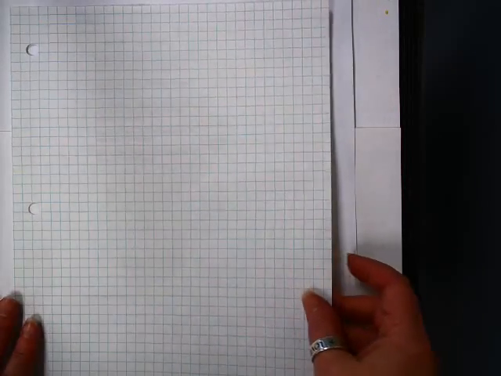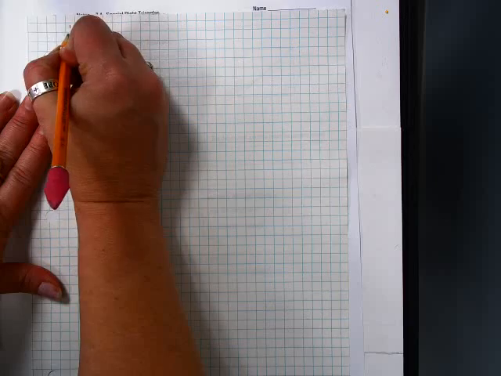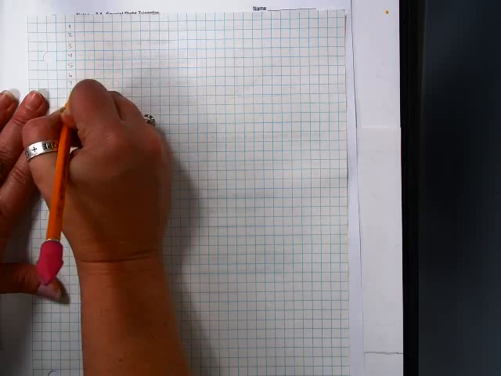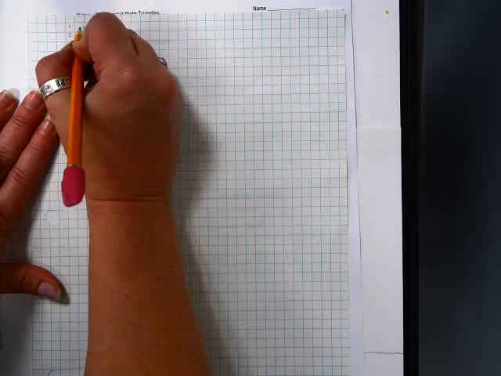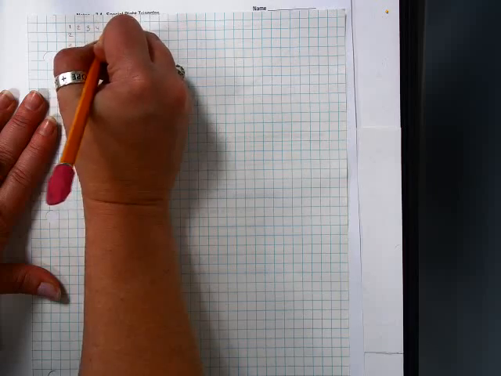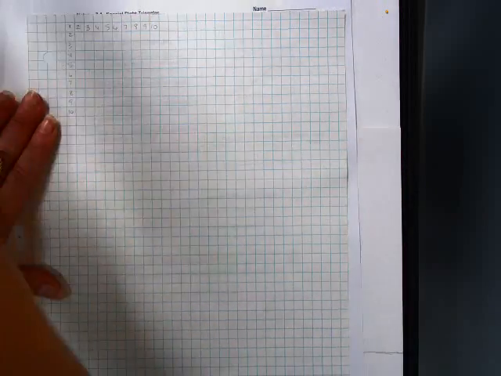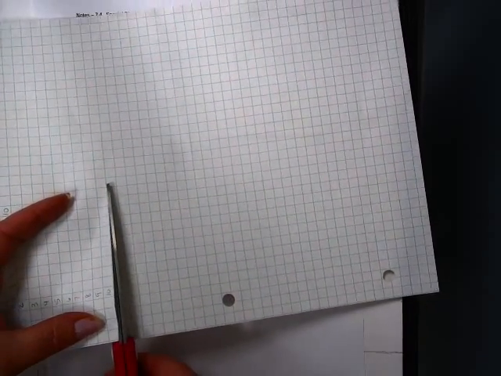Okay, so here it says use graph paper to draw a perfect square. Cut out your square. That's the first step that I'm going to do. So what I did is I'm going to number these squares: 1, 2, 3, 4, 5, 6, 7, 8, 9, 10. So this is going to be 10 units by 10 units. And I'm going to cut out this square right here.